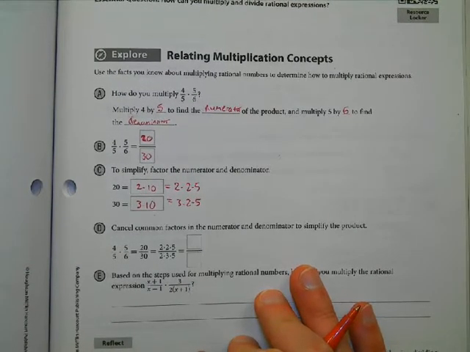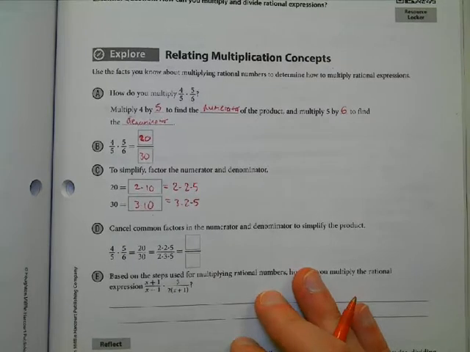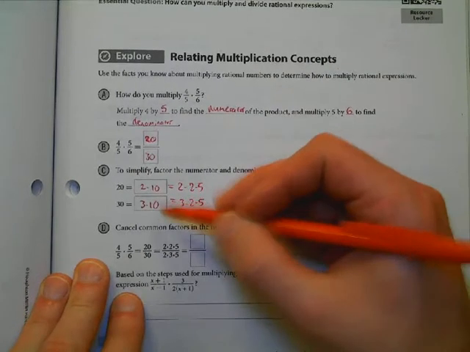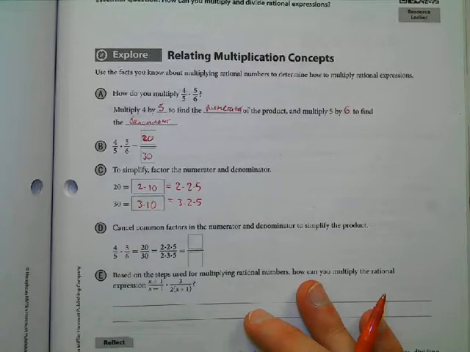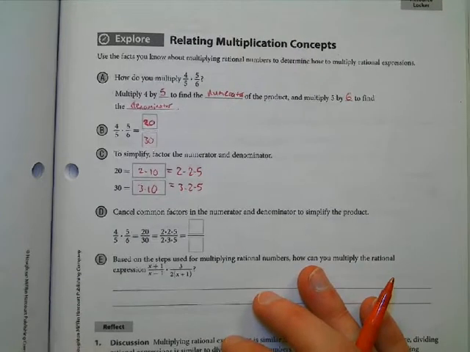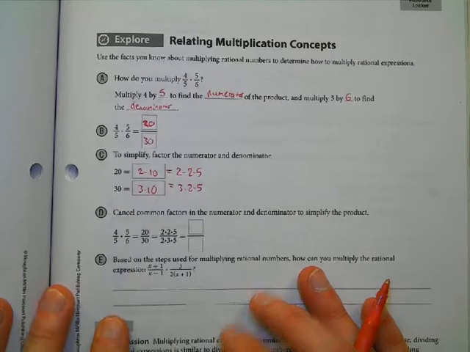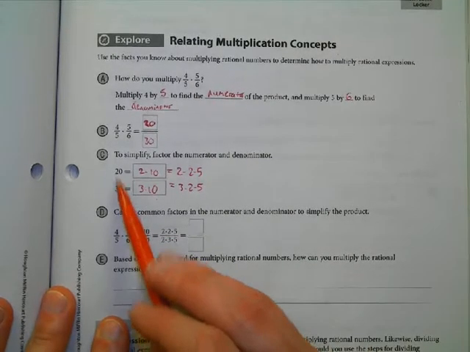Yeah. And again, is it necessary? Not really. You could have seen here that the 10s were going to cancel, but this is one way to do it, and it lends itself to what we're going to be doing in a second. The idea is you want to factor, see the common factors of both of these, and then cancel them out.